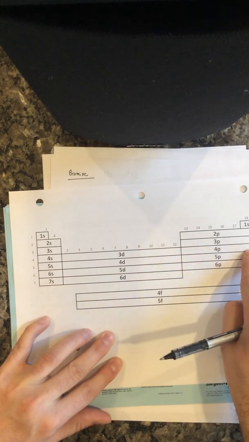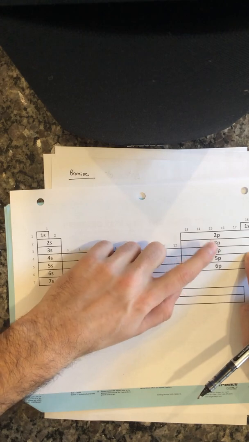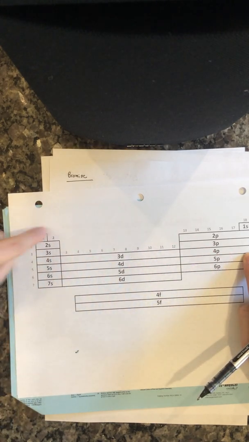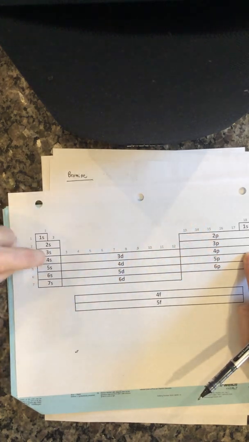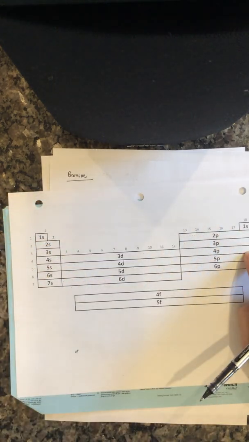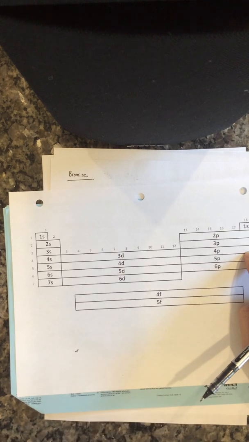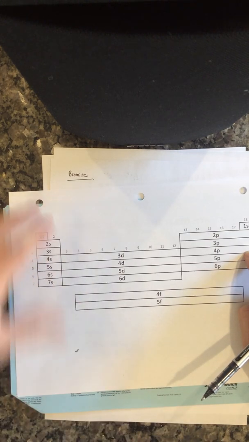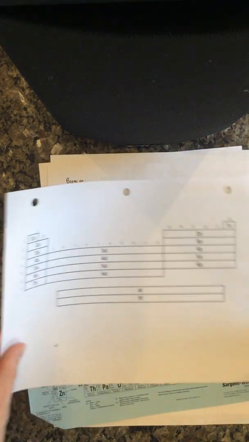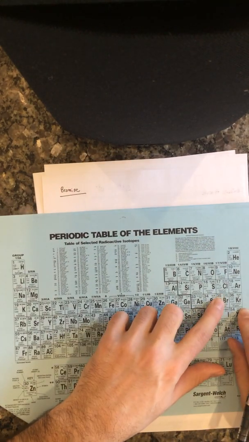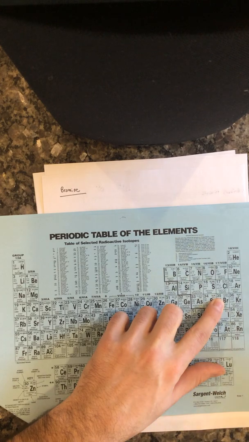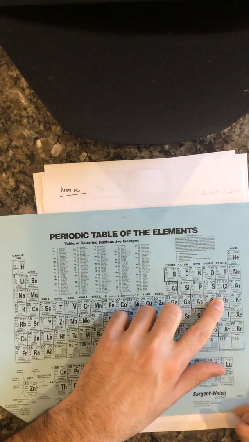So bromine's here. In order for me to do the 4p, I need 1s, 2s, 2p, 3s, 3p, 4s, 3d, 4p. You essentially just go in order. We're going to have a lot of arrows, because how many arrows should we have? We should have 35. That number tells us how many protons. It also tells us how many electrons on a neutral element.